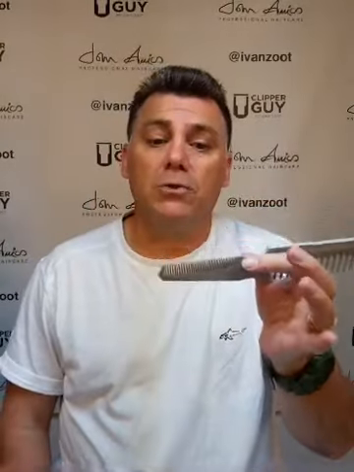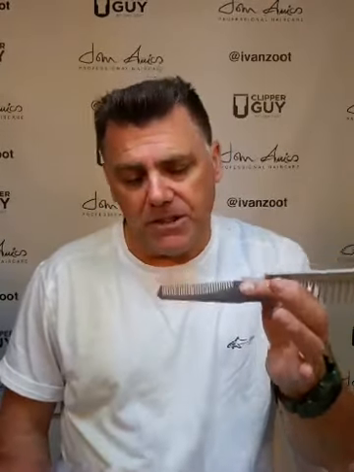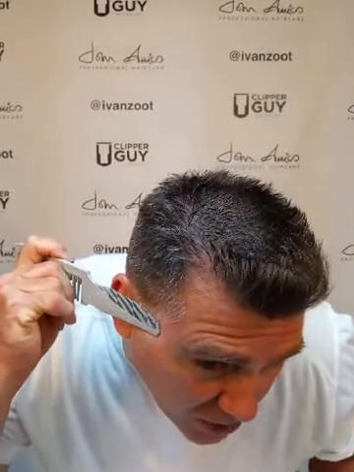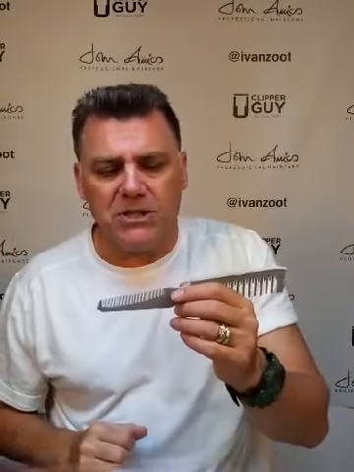We chose to mold the comb in a medium neutral gray, a light to medium neutral gray, because all hair colors are visible through this comb. Even white hair, where I'm very, very white at the temples, you can see that beautifully through the comb. Dark hair, no problem, as we'll see on the mannequin.